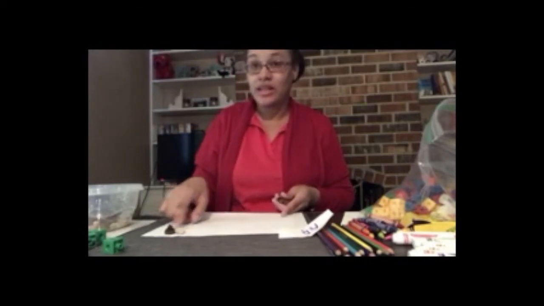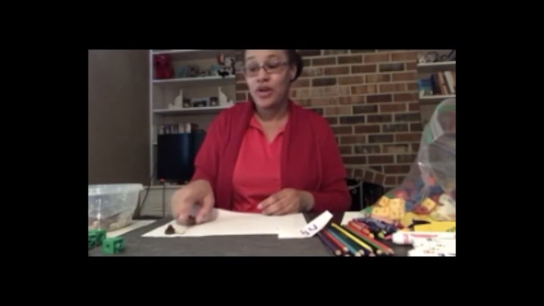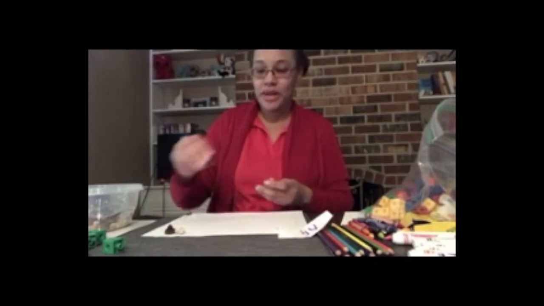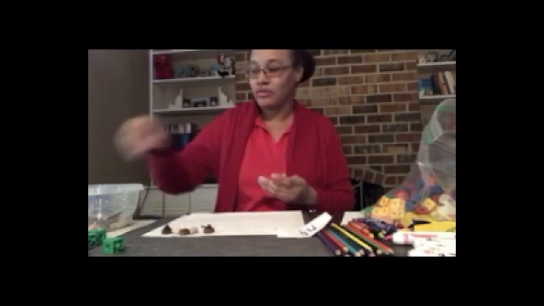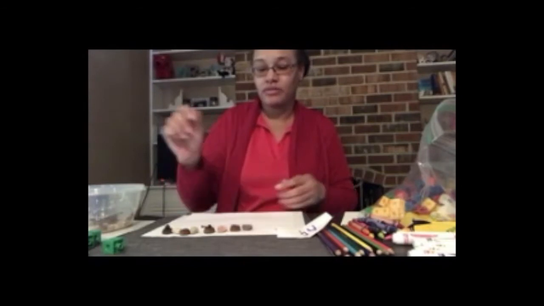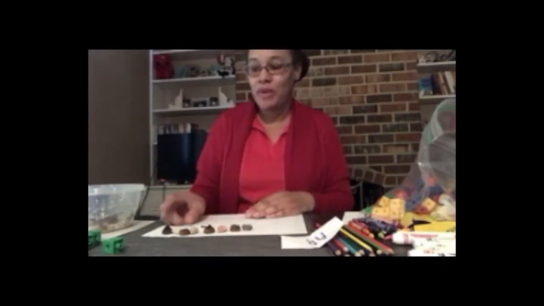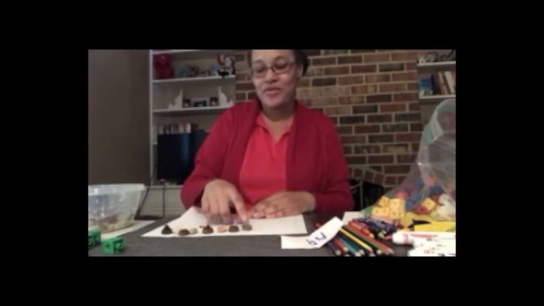Does it have a pattern yet? Why not? Right, it has to repeat. Okay, so we are repeating what? Two objects, acorn and rock. Okay, acorn, rock, acorn, rock, acorn, rock. So our pattern is A, B, A, B, A, B, A, B. Or acorn, rock, acorn, rock, acorn, rock, acorn, rock.